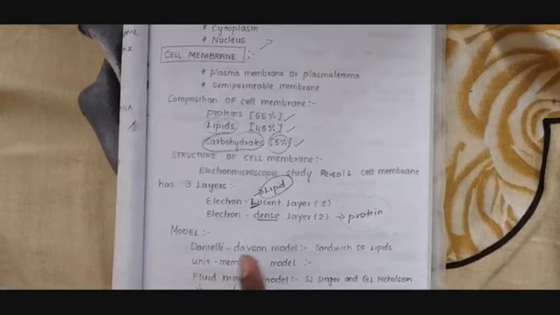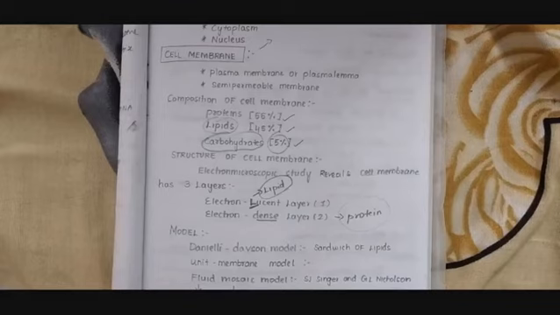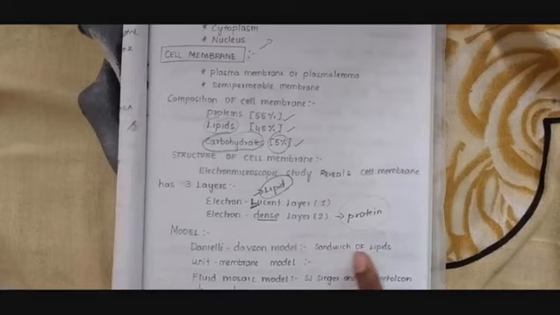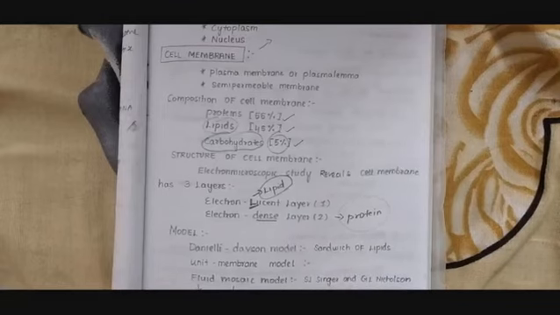First is the Danieli-Davidson model. According to them, the cell membrane is considered to be a sandwich of lipid. That is, in between you have a lipid layer. On either side of this lipid layer, we have a protein layer. So according to the Danieli-Davidson model, it is a sandwich of lipid. That is, in between you have lipid, and on either side of it, we have protein.